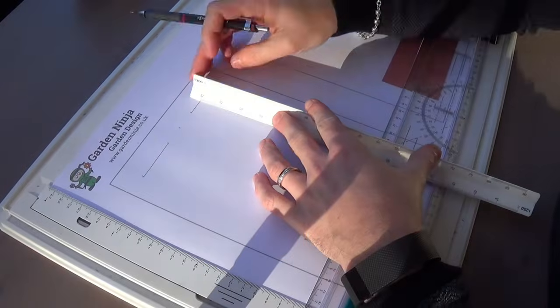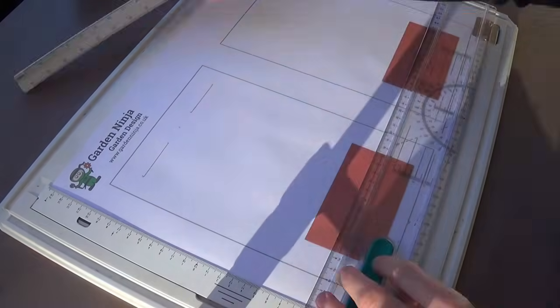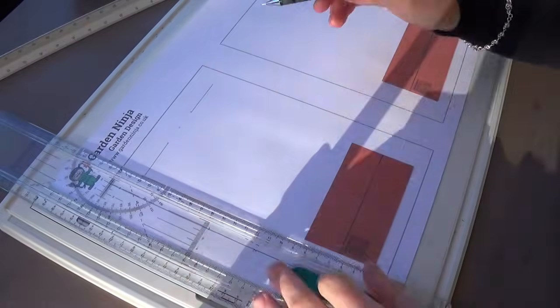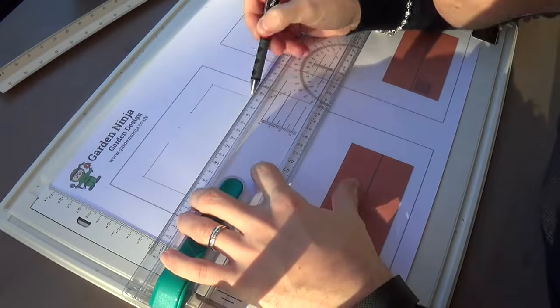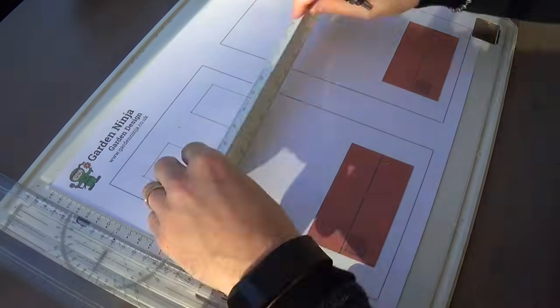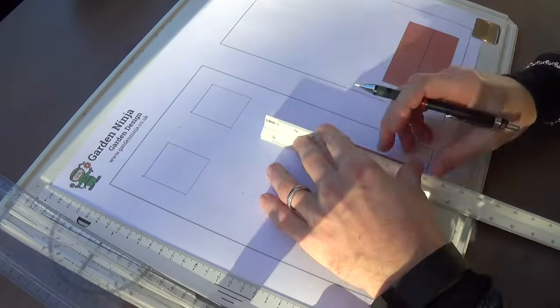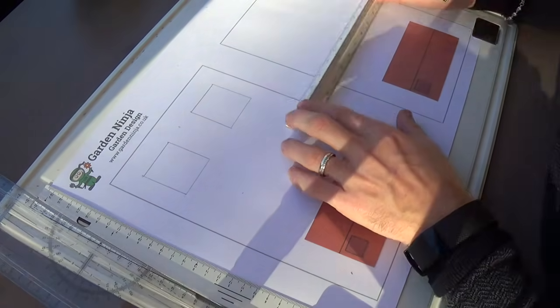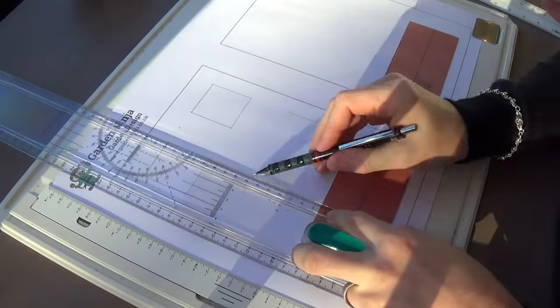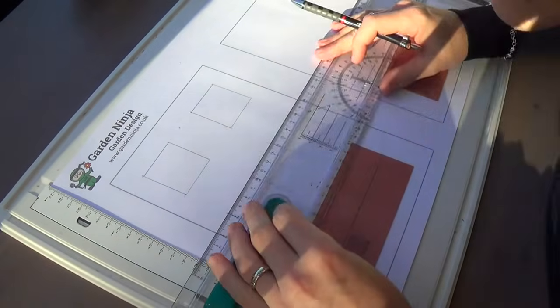So what I'm doing here is starting the sketch of the formal garden. You'll notice that all the measurements are precise and in proportion with the house. Now although this design is not going to win Chelsea Flower Show or be commended by Cleve West, it is here as an example to show you how the proportions and balance are laid out in a formal garden.